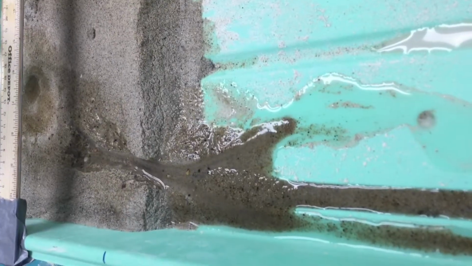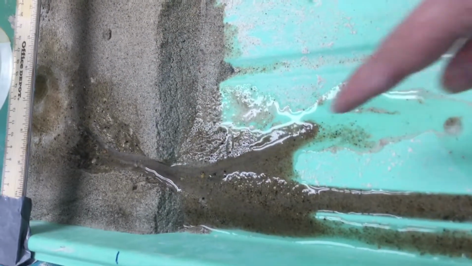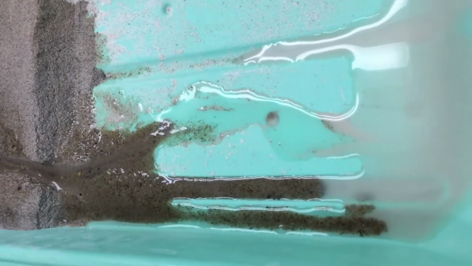Now it's actually forming 2 channels in the delta. Notice there's another channel that's forming. It's coming off this way and starting to carry sand and material off that way. And now the delta kind of has 3 big branches. It's leaning out.